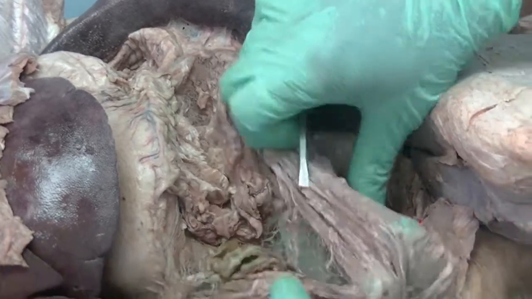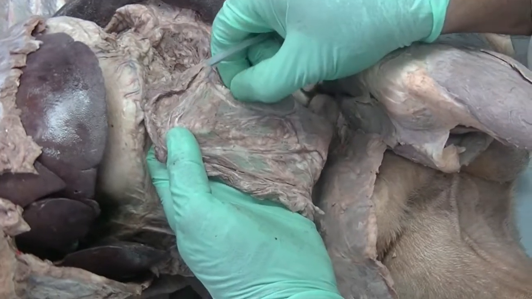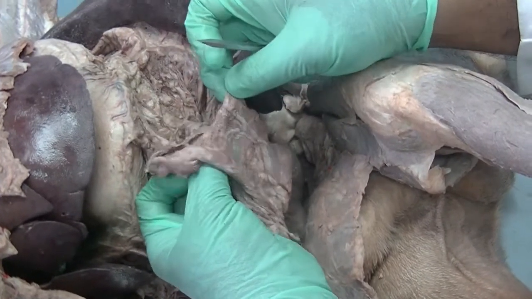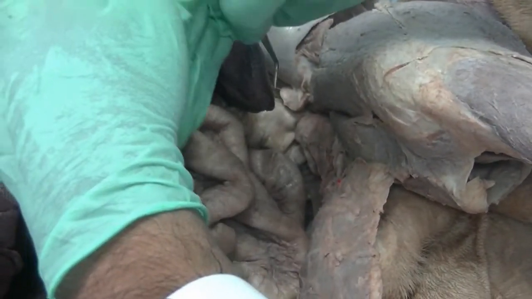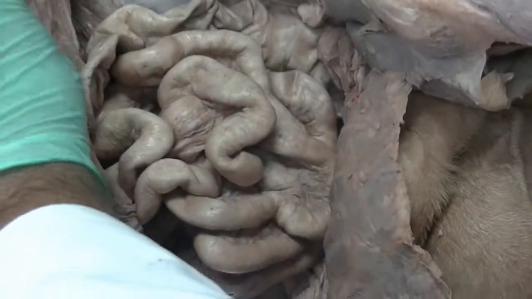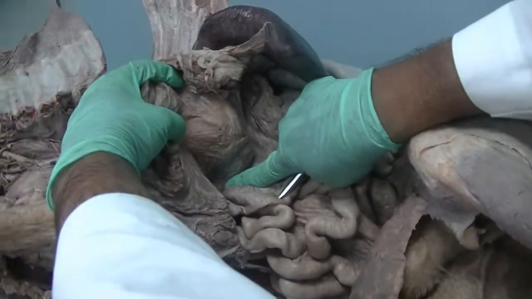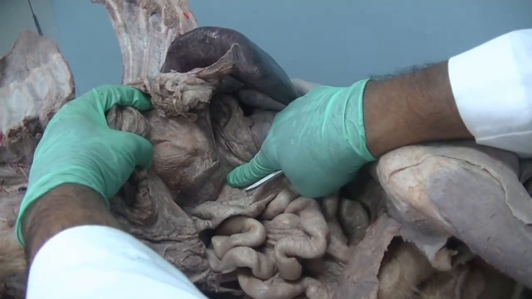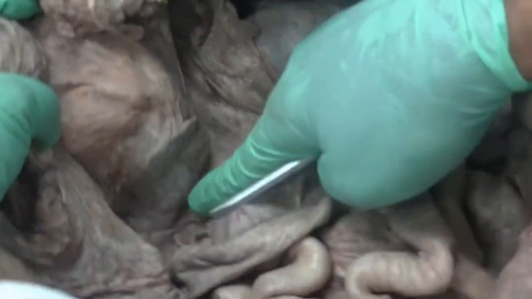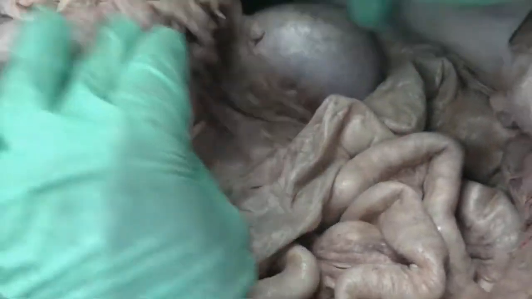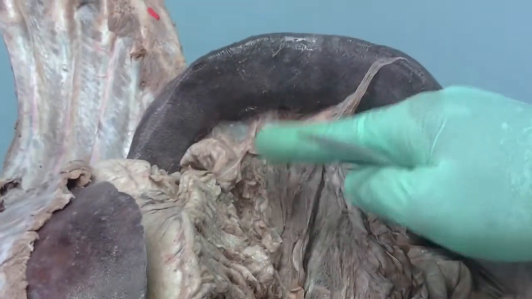As we follow this greater omentum further, we can flip it over and we can see the inner layer of the greater omentum, and that is your deep leaf of the greater omentum. The deep leaf follows the superficial leaf, and finally it will reach the abdominal roof, including the left lobe of the pancreas within the deep leaf. So here is the attachment of the deep leaf of the greater omentum to the abdominal roof, as well as the superficial leaf of the greater omentum including the spleen. The part of that would be called gastrosplenic ligament.